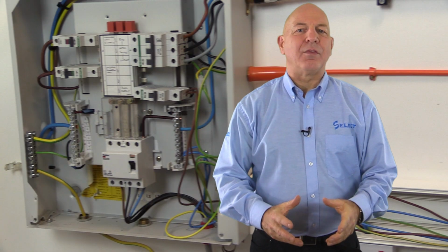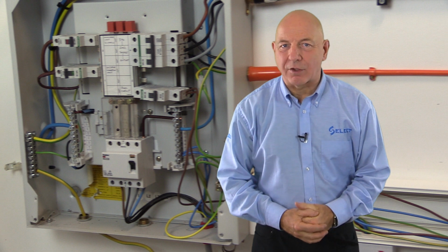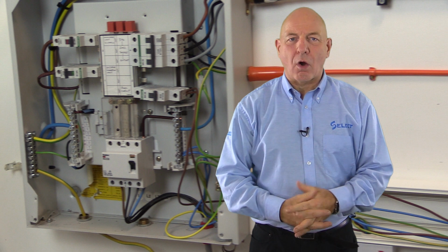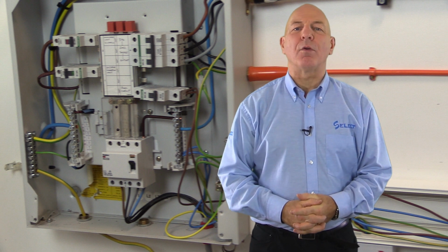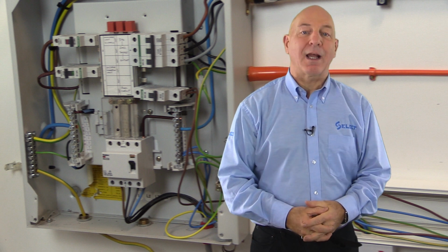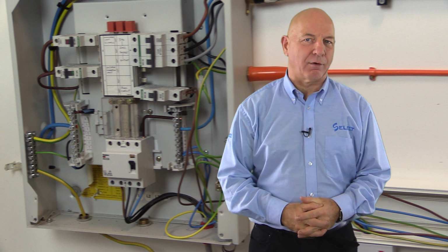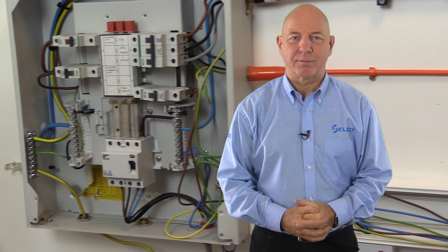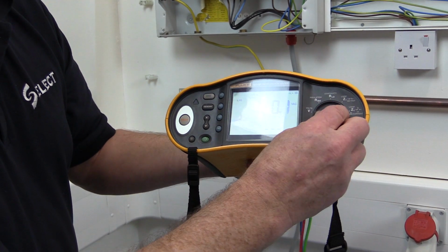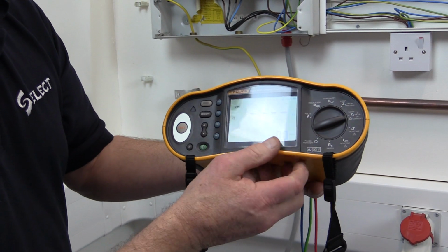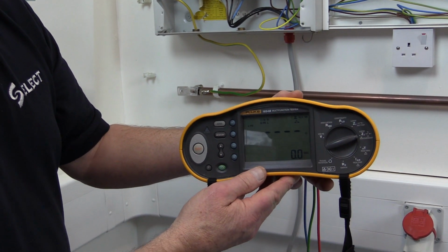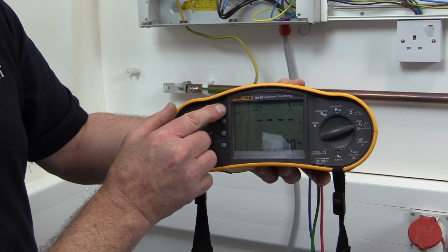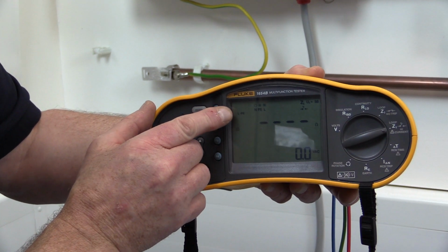Now let's look at the tests that will be necessary to determine the prospective fault current. At the main switch of Test Rig 2, we need to measure both the prospective earth fault current and the prospective short circuit current. The greater of the two will be the prospective fault current. To measure the prospective earth fault current, we set the test instrument to the high current earth fault loop impedance ZS test setting with the function button set to L-PE.